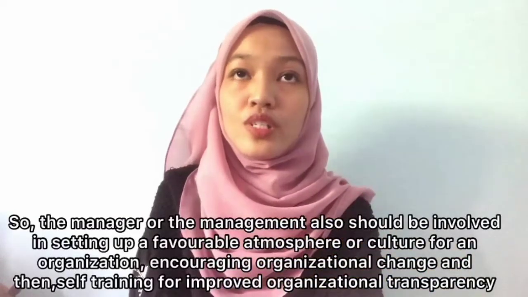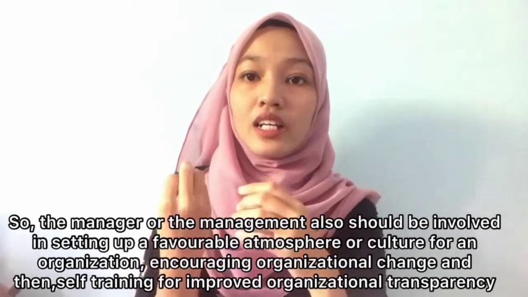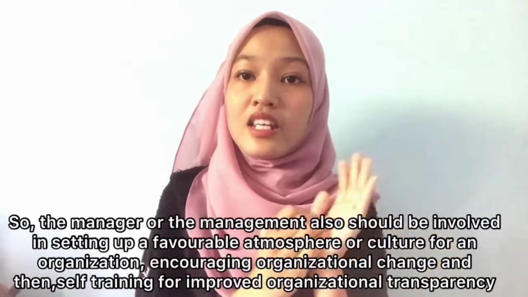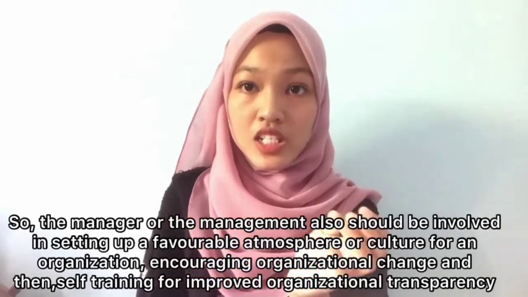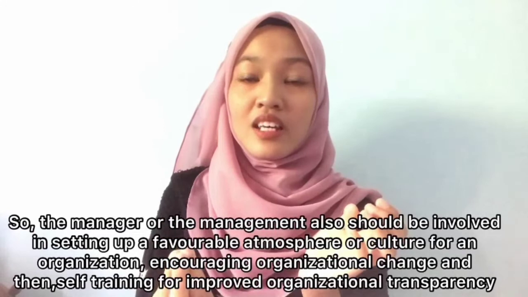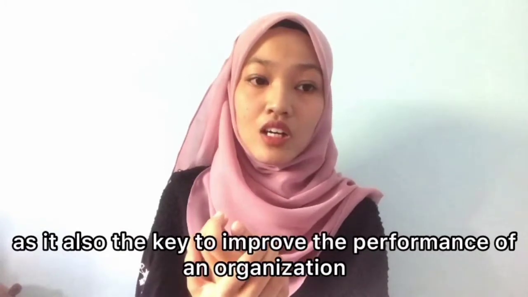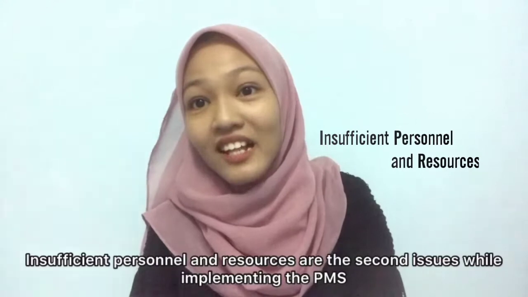So, the manager or the management should also set up a favorable atmosphere or culture for an organization, as well as encourage organizational change and self-training for improvement in terms of transparency, as it is also the key for an organization to improve.